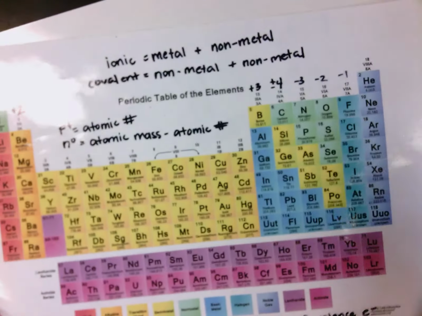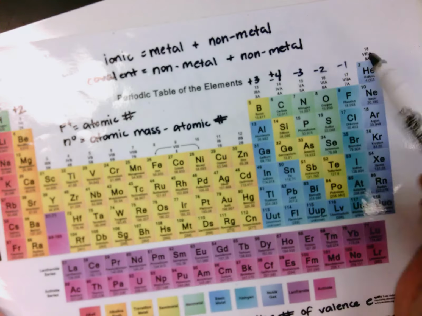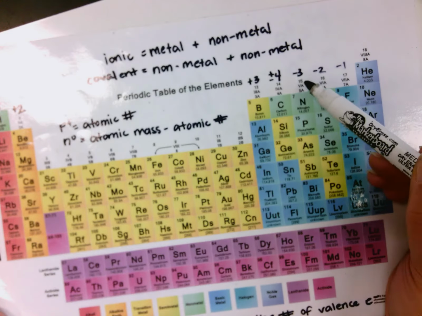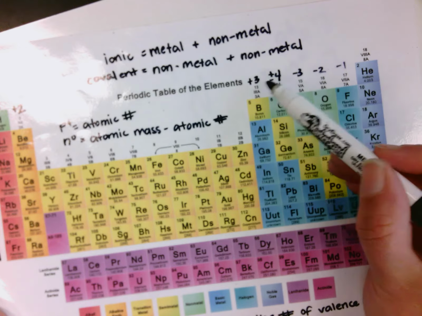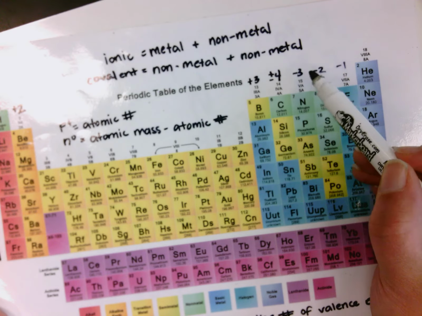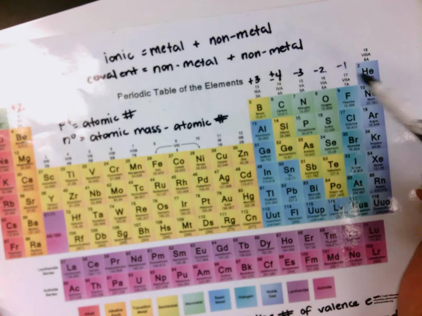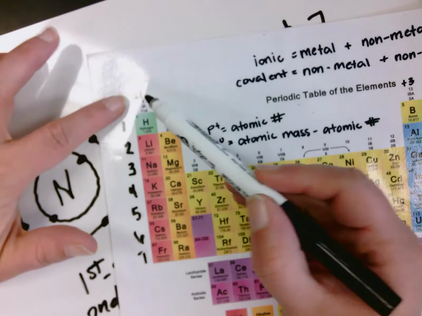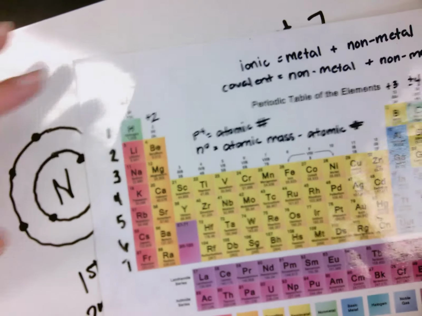Well, nitrogen is a nonmetal. It's on this side of the periodic table, which means when it ionizes, it's going to become a negative ion or an anion. The numbers at the top of the periodic table, what are called oxidation numbers, help me know how many electrons this element is going to gain when it becomes an ion. Same thing with this side of the periodic table. This is going to tell me how many electrons this element loses when it becomes an ion.